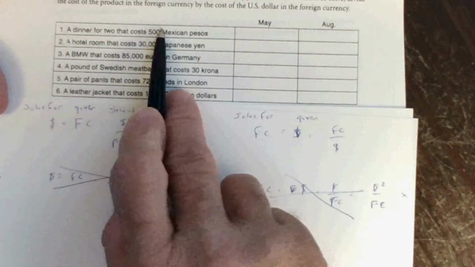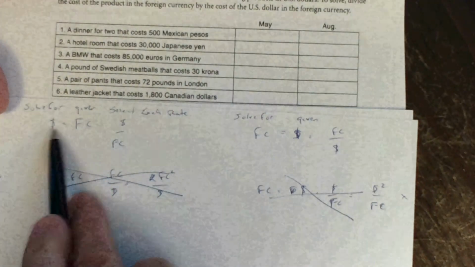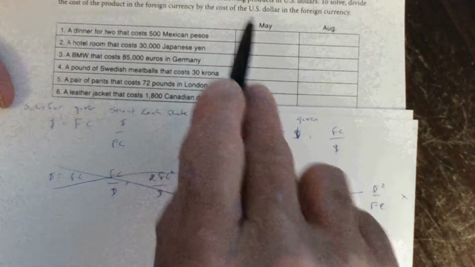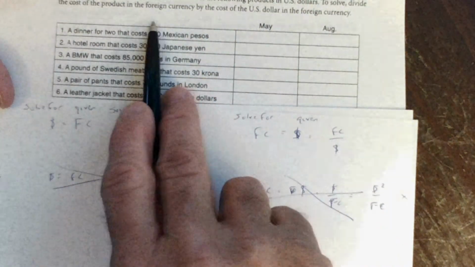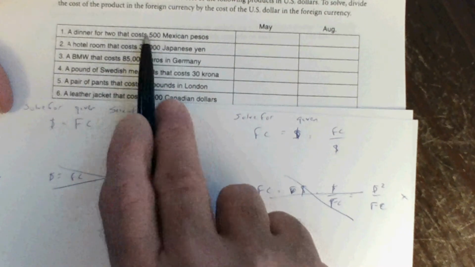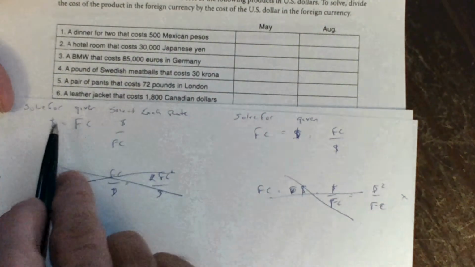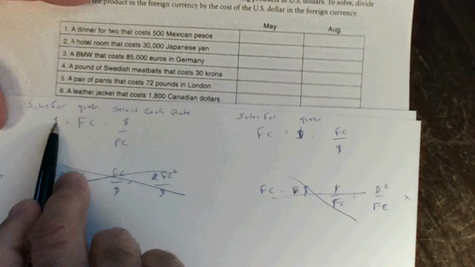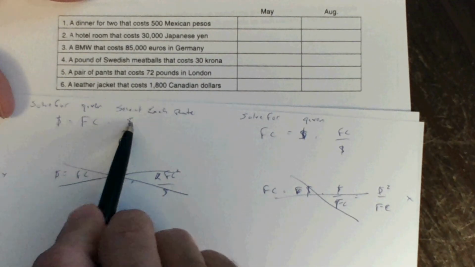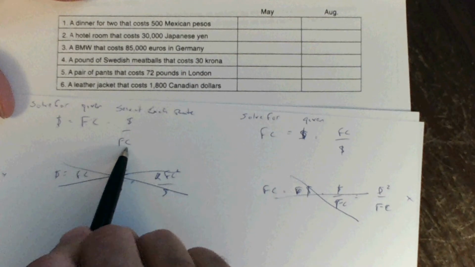We're being given a foreign currency, so we're going to use this one. We need to solve for dollars. We travel overseas and we're spending foreign currency. We need to know how much in dollars that is. So we're being given foreign currencies, and the exchange rate we're going to use is dollars per foreign currency. This way this term cancels out.